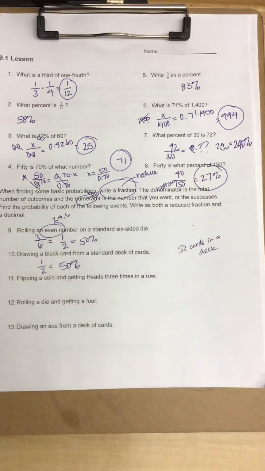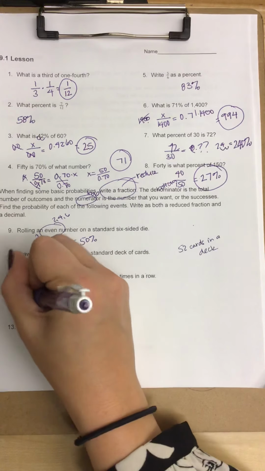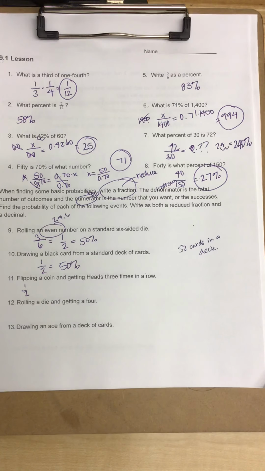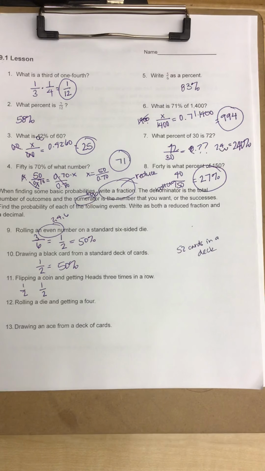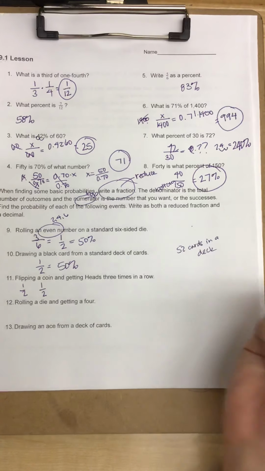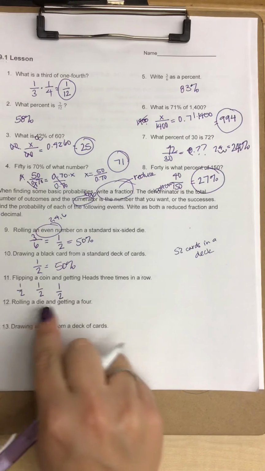All right, number 11. We're talking about multiple events here. So flipping a coin and getting heads 3 times in a row. The chances of getting heads the first time is 1 out of 2, right? You either get heads or tails. Well, when you flip it for the second time, you can also have a half chance of getting heads again, 1 out of 2. And then the third time, again, 1 out of 2.